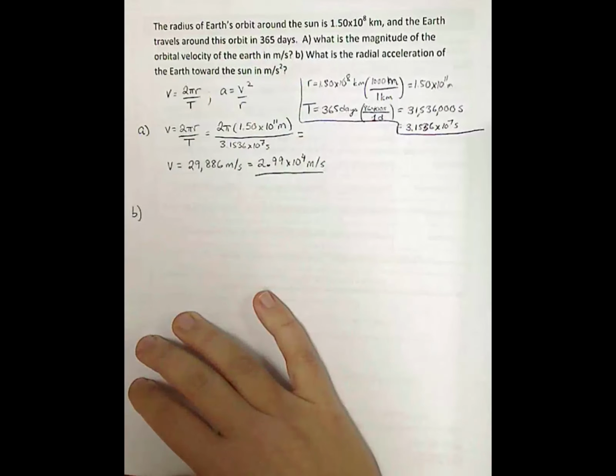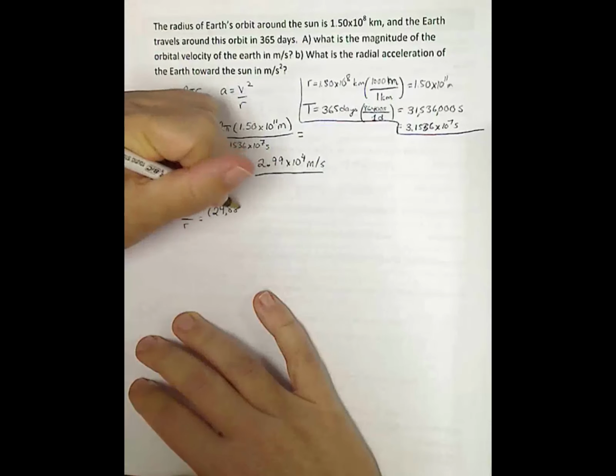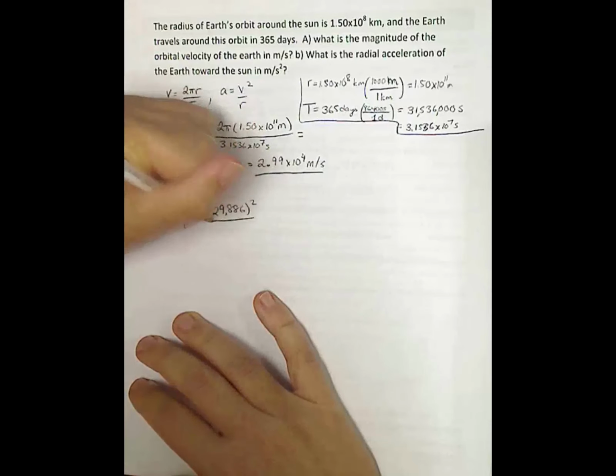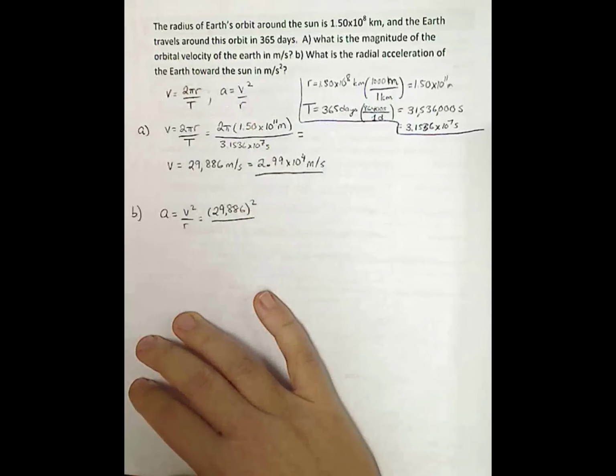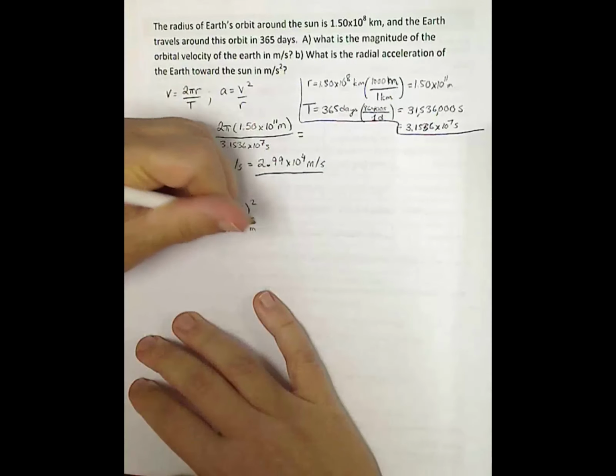Okay, part B, what's the radial acceleration? Well, now I've got my v, so I can just put in v squared over r. Now let me write it down. Remember, keep all your sig figs till the end. 29,886 squared divided by the radius, 1.50 times 10 to the 11 meters.